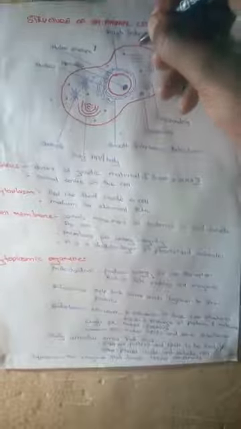Now, what is the exact use of a cell membrane or a plasma membrane? A plasma membrane is a bilayer that is composed of phospholipids. Although the bilayer is not clearly indicated in this diagram, the major role of the plasma membrane is to allow passage of substances in and out of the cell.